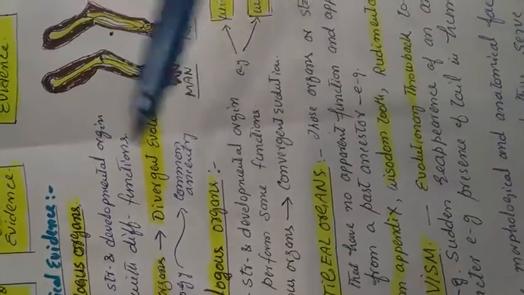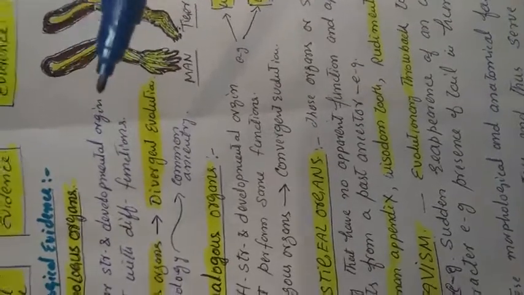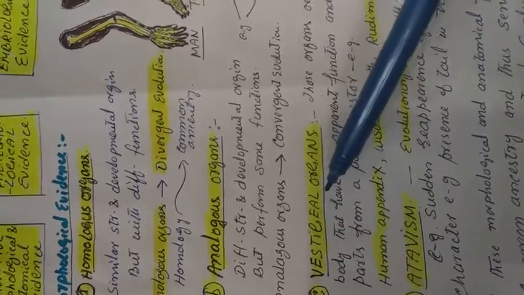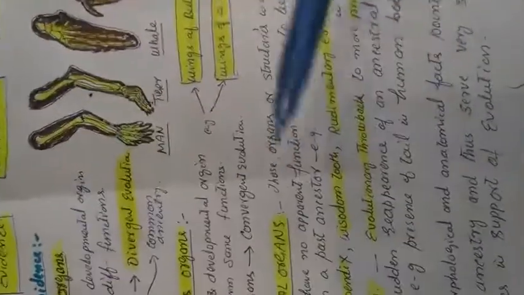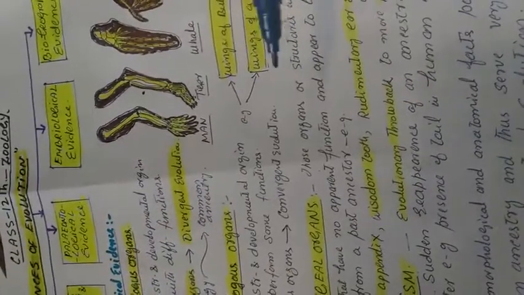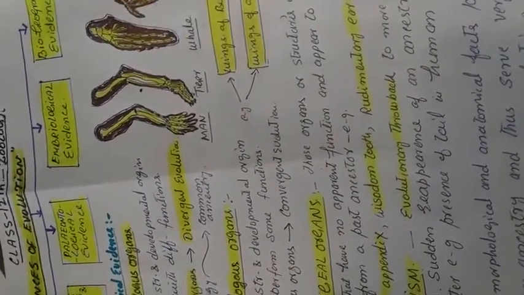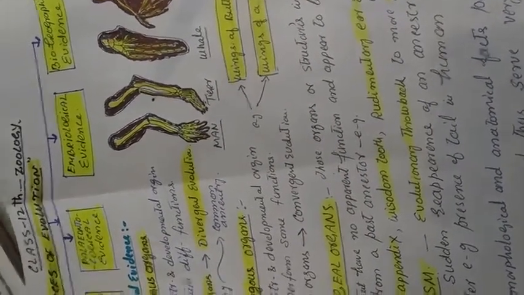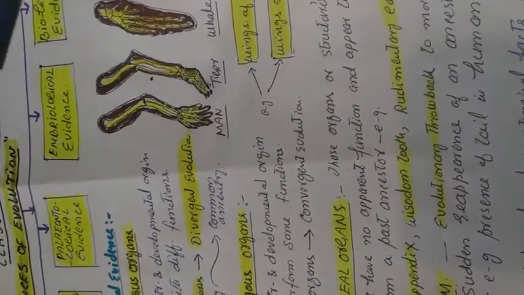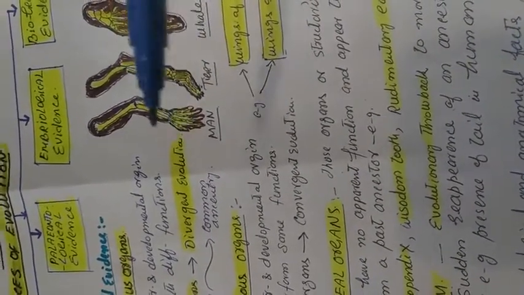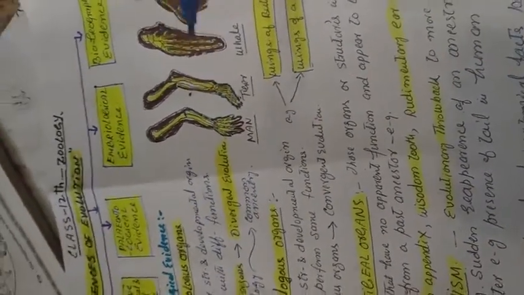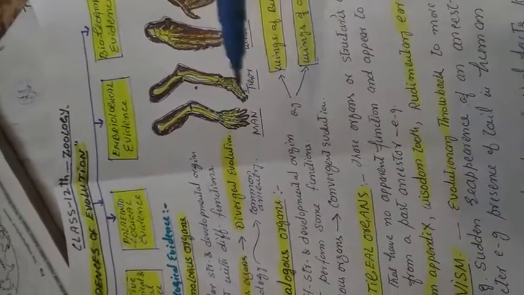Another morphological evidence is the presence of vestigial organs. Vestigial organs are those organs or structures in an animal body that have no apparent function and appear to be residual parts from a past ancestor. For example, human appendix, wisdom tooth, rudimentary ears and scalp muscles in humans.